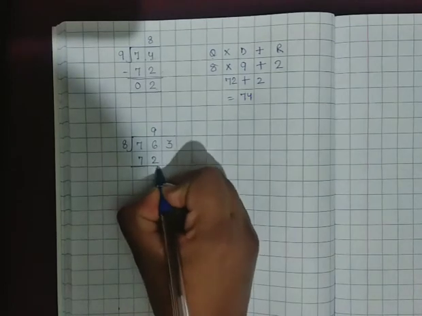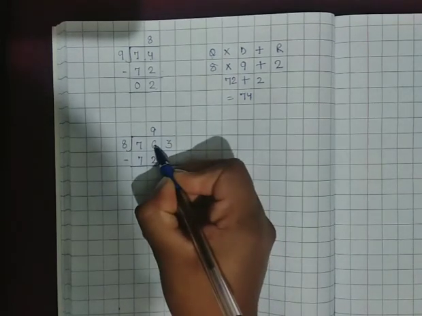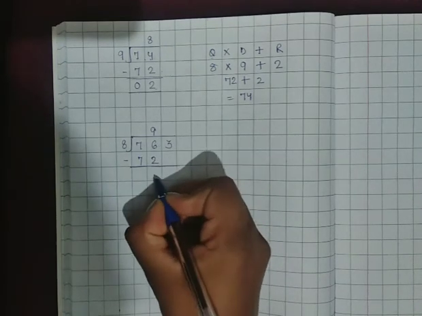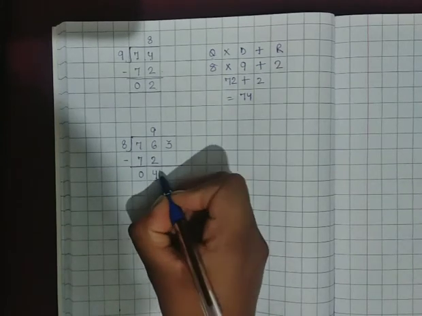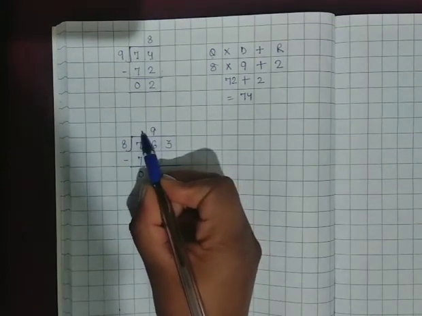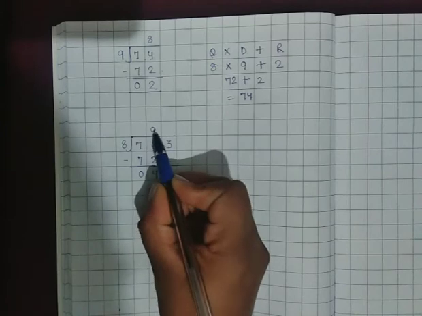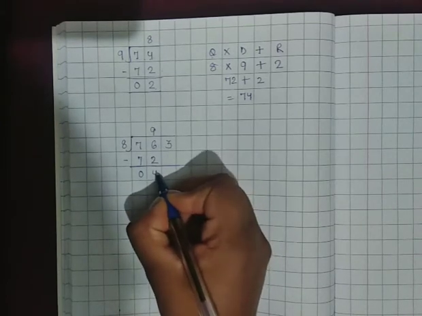Okay. We are going to subtract. From 6 minus 2. 6 minus 2 is 4. And 7 minus 7 is 0. So we have completed step 1. Now most of you write 9 over here. You don't have to write 9 over here. Since you are taking 2 digit, you will write 9 on top of the tens. Okay, so we are left with 4.